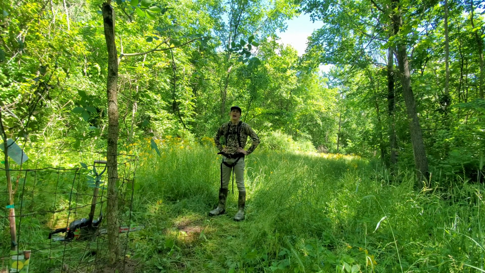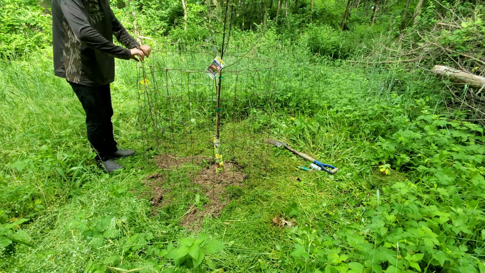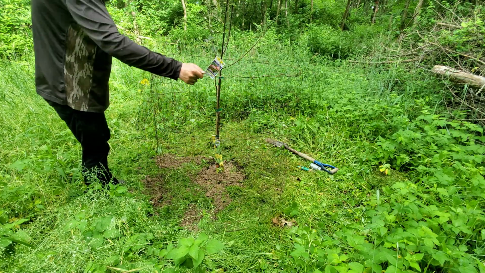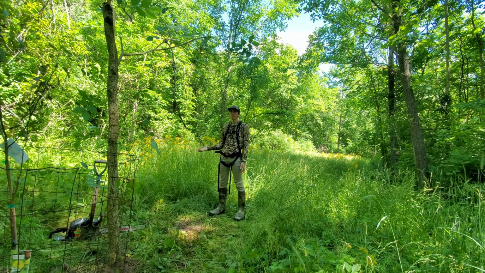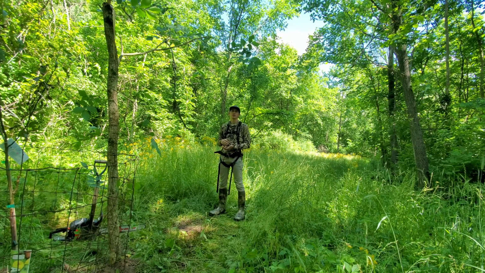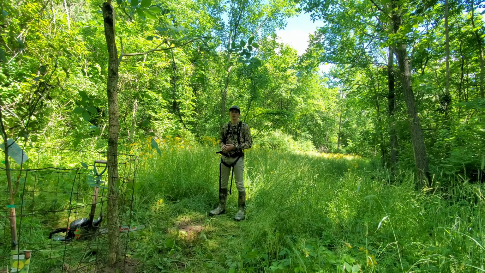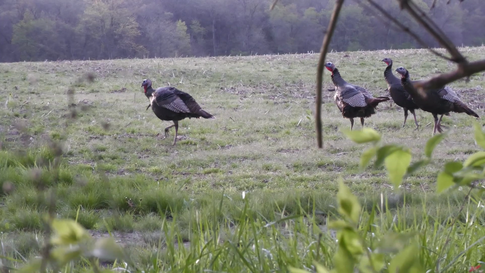So guys, if you're thinking about adding fruit trees to your property, this is another great way of doing it. Create a scrape tree next to your apple tree and a food source. And I know people are going to say, well, there's already a food plot here, why do you need to add apple trees? We're just trying to create as much diversity and as much food on this property as we can possibly make available for deer, turkey, and even small game species.